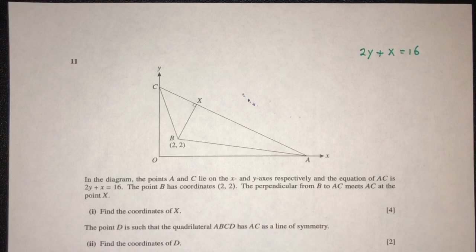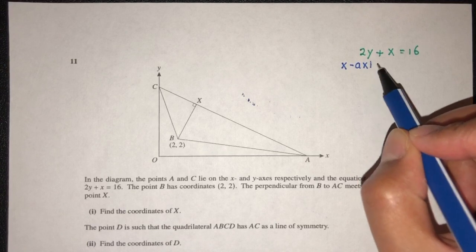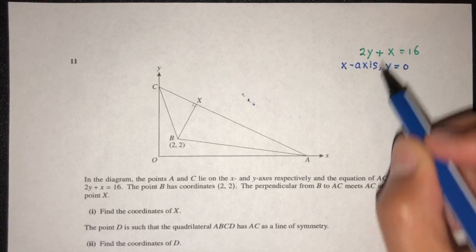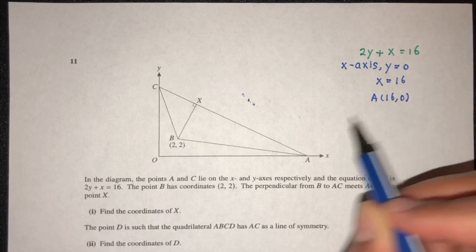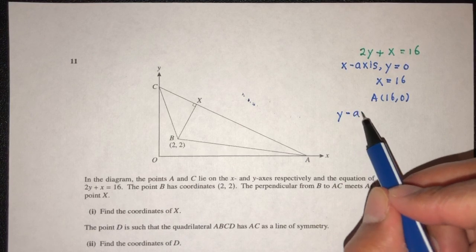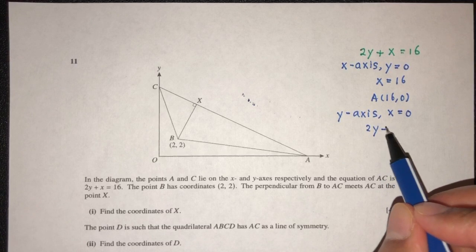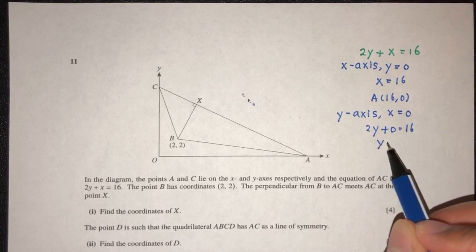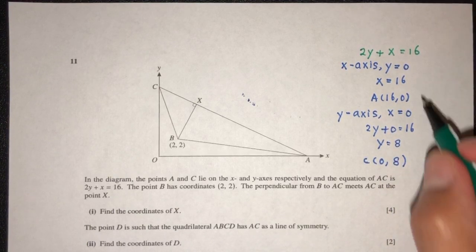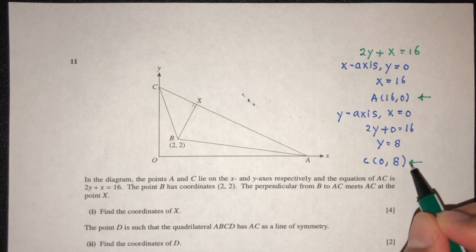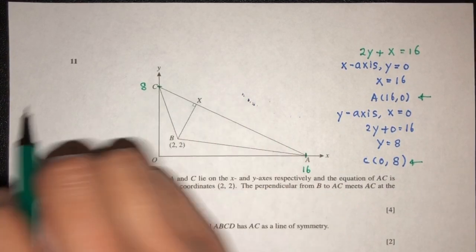Now we can find those points. The point A is on the x-axis, and we know on the x-axis what happens? The value of y is 0. That will be, x will be 16. That is, your point A will be 16, 0. On the y-axis over here, what do we know? The value of x has to be 0. Replace, you have 2y plus 0 is 16, so y has to be 8. So the point C will be 0, 8. This and this. That will be 16, and that will be 8.